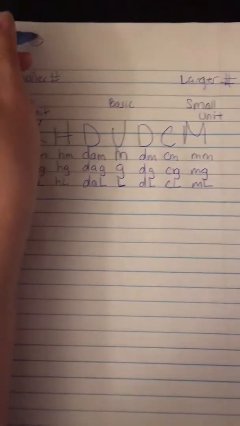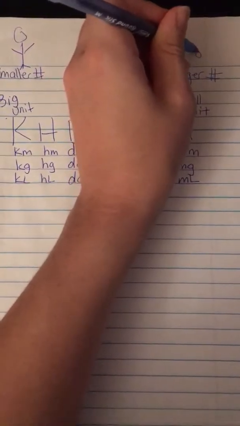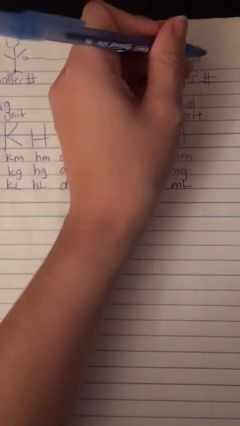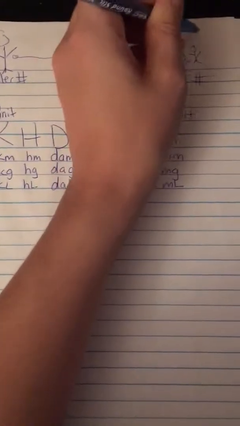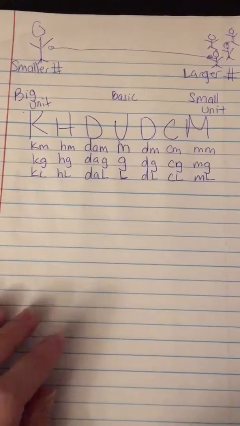Remember, it's like tug of war. The big units are Mr. Strawbridge. Little units are little first graders. Okay, if they're playing tug of war, we need more first graders to equal 1 Mr. Strawbridge. That's why the numbers get bigger.